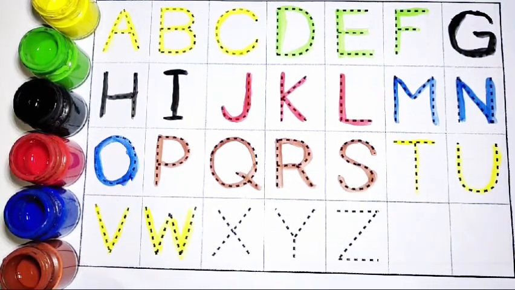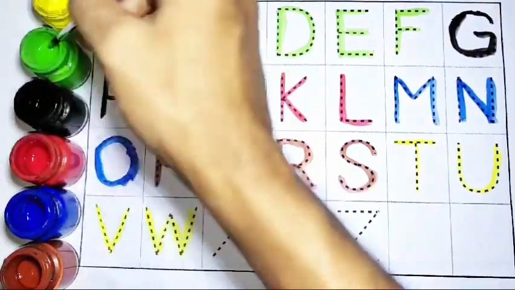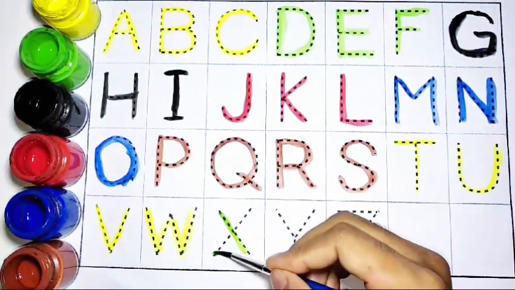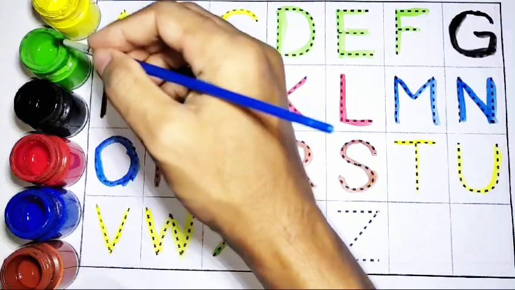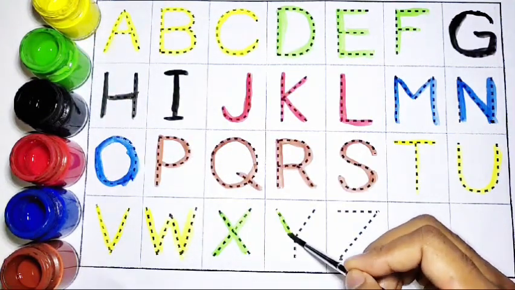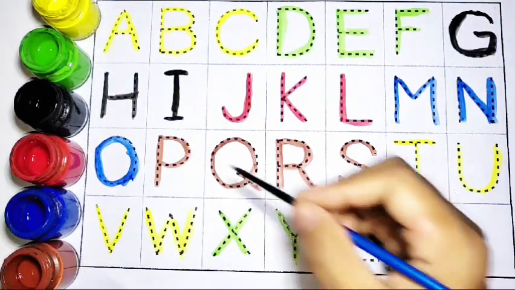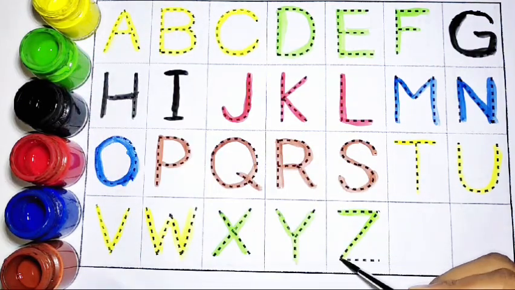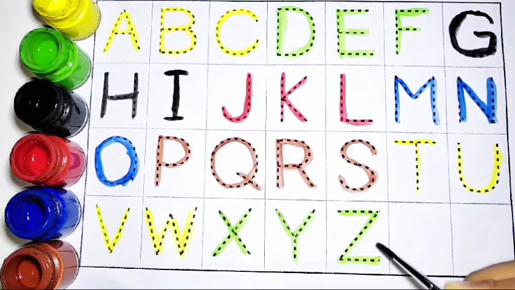Now we draw X. Green color. The alphabet of X. And now we draw Y. Y for yolk. The last one is Z. The alphabet of Z. Z for zoo.